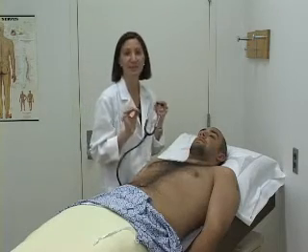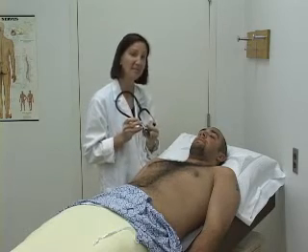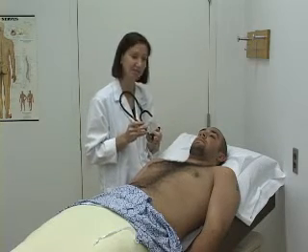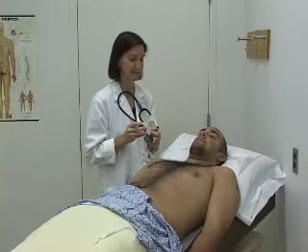The low-pitched sounds of a bruit are usually best appreciated with the bell, and the other thing is that the bell fits a little better into that small space in most patients' necks. So you will use your bell to listen for carotid bruits.